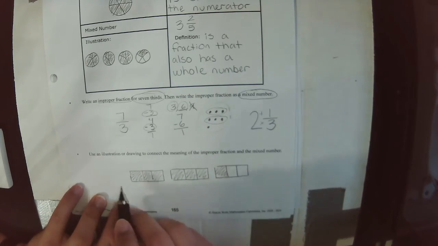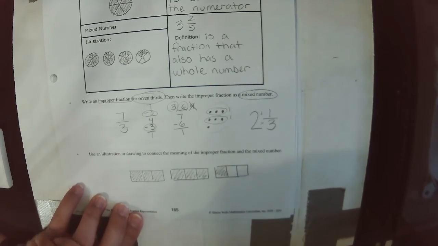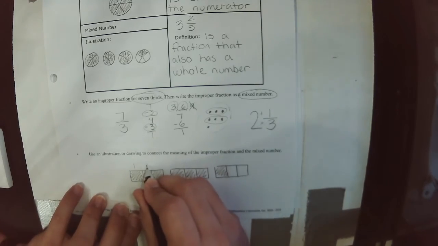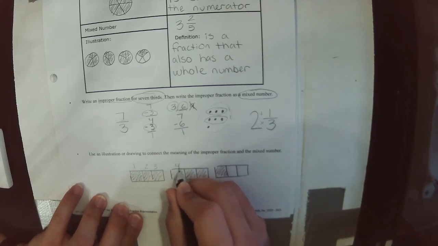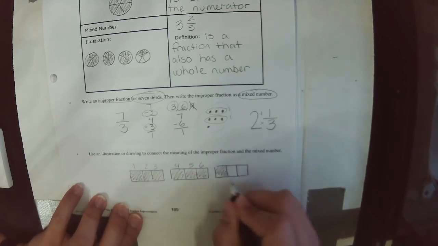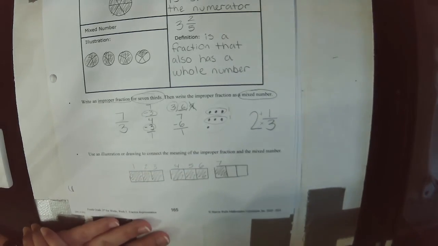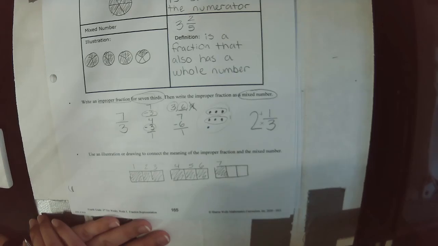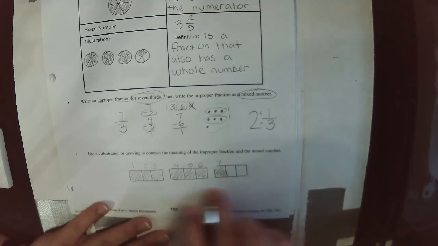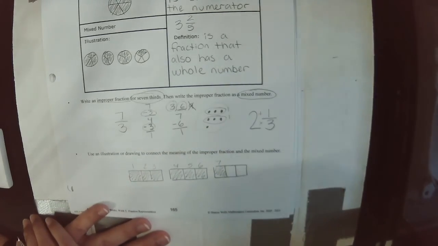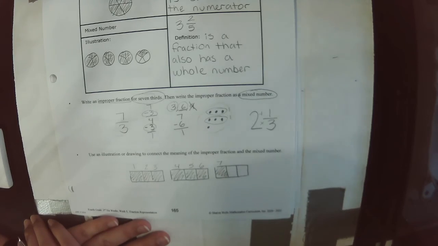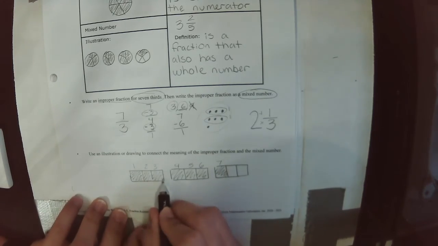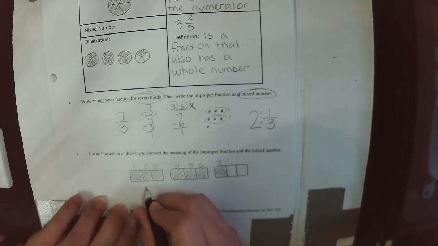I'm going to count all of these boxes that we colored in. 1, 2, 3, 4, 5, 6, 7. 7 boxes that we colored in. On the bottom, I'm going to show them the mixed number. So we shaded in 1 whole model.